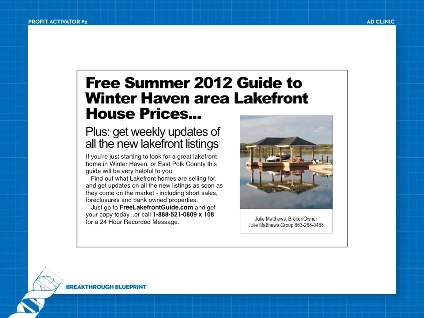Now, we could do that same thing if we were looking for condo buyers. We could put a picture of a condo in there and say, free summer 2012 guide to Winter Haven area condo prices. Or if we were looking for people who were looking for horse farms, we could say free summer 2012 guide to Winter Haven area horse farm prices, or Orange Grove prices, or whatever target market we could imagine.